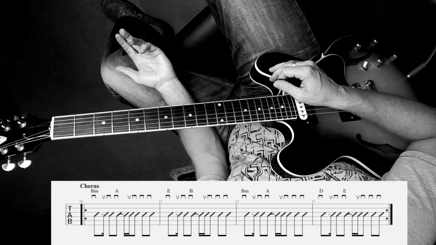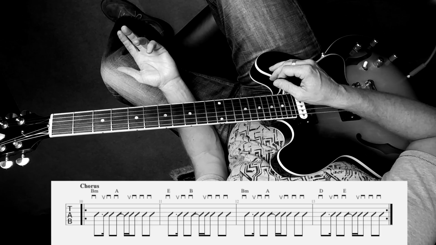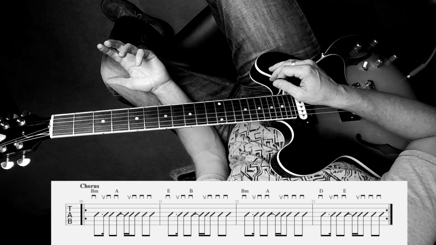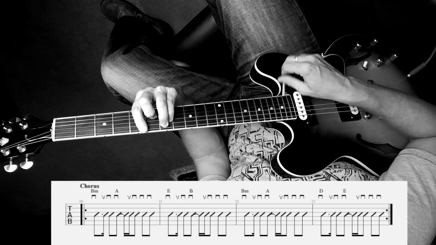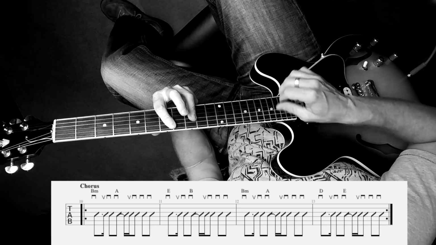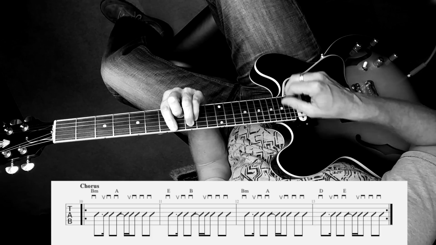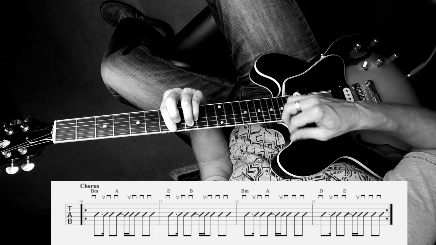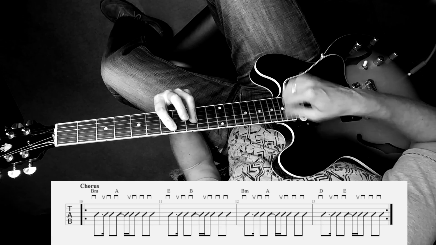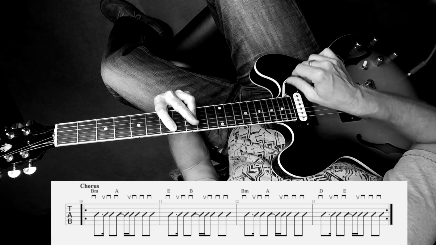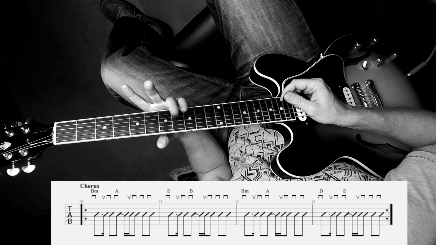The chorus is basically the same rhythm, except we are moving chords a little bit quicker. So it's going to sound like this. So that's the chorus, how the chorus goes.